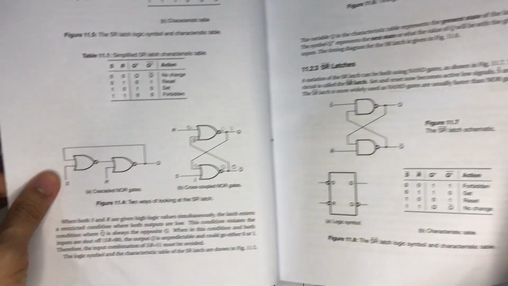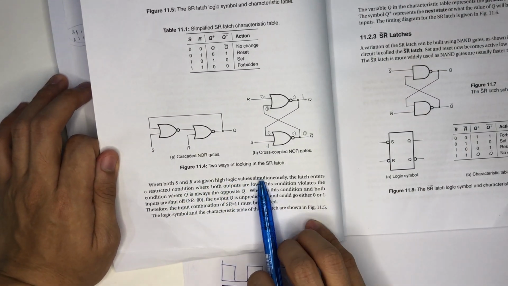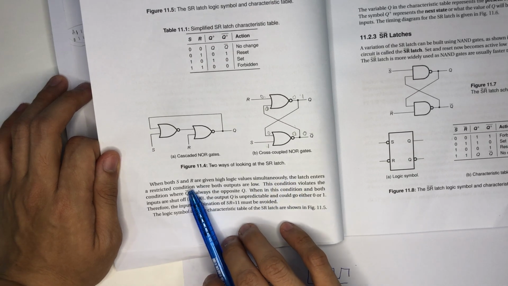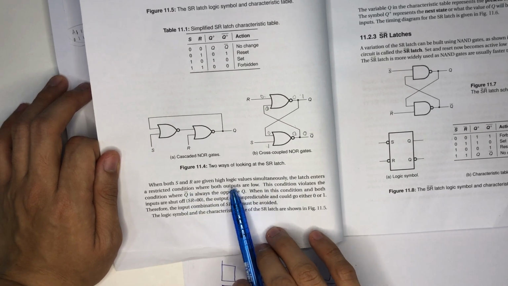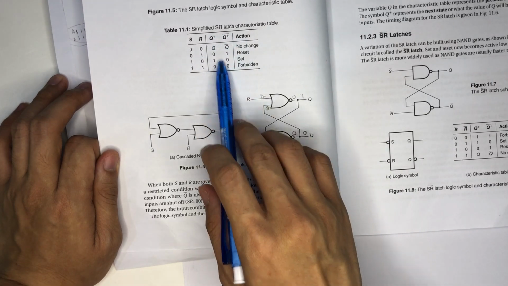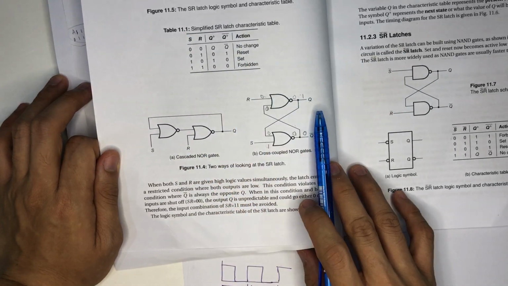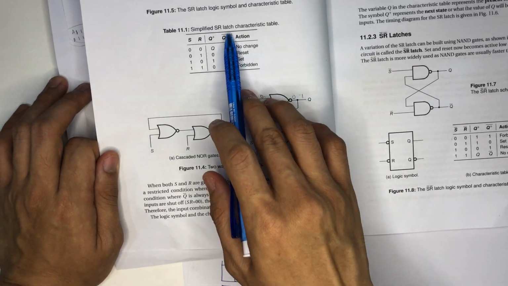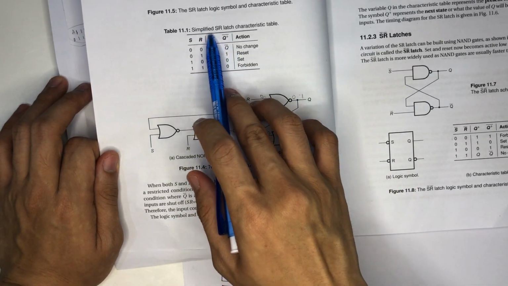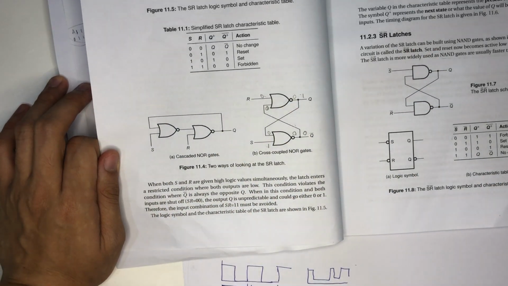Okay, they mentioned here that when R and S are given high logic values simultaneously, the latch enters a restricted condition where both outputs are low. That means you will have Q and Q bar both low if S and R are both high at the same time, which is forbidden. Why? Because you cannot have Q bar and Q be the same; they should contradict one another.